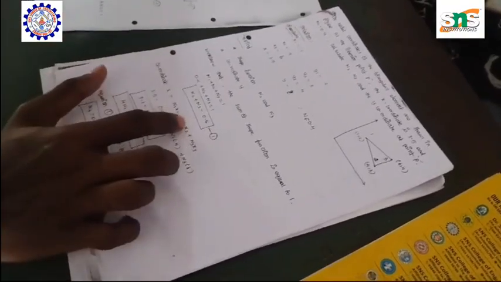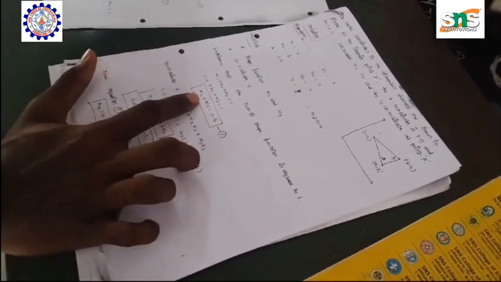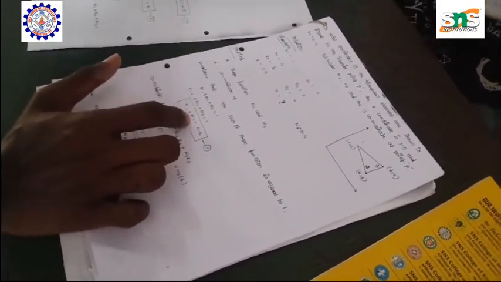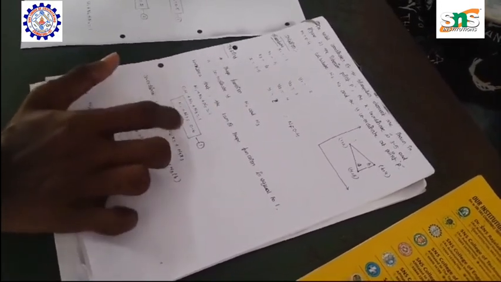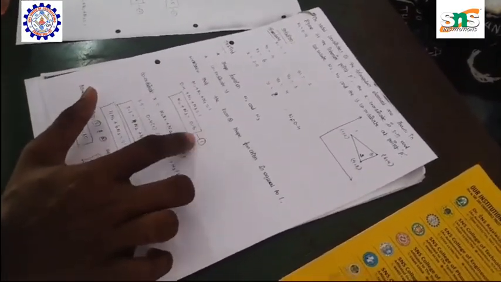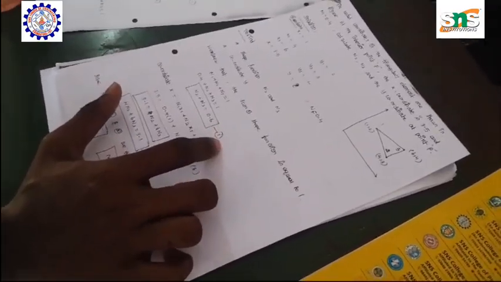We know that the sum of the shape functions equals 1. We already know the equation N1 plus N2 plus N3 equals 1. Substitute according to the given data: N1 is 0.4 plus N2 plus N3 equals 1. N2 and N3 we don't know, but we know 0.4. Solving this equation, we get N2 plus N3 equals 0.6. Take this as equation number 1.